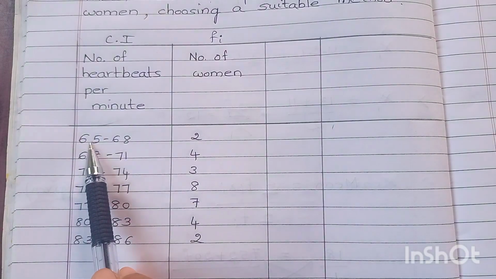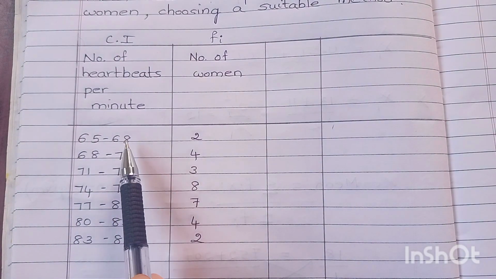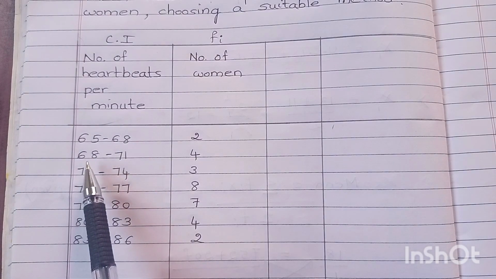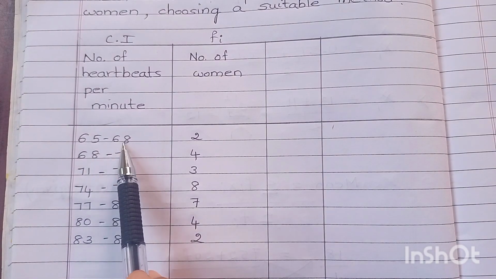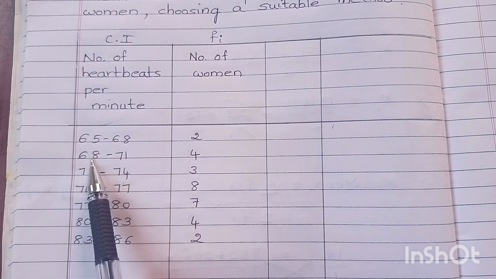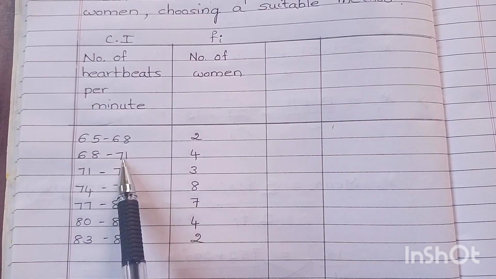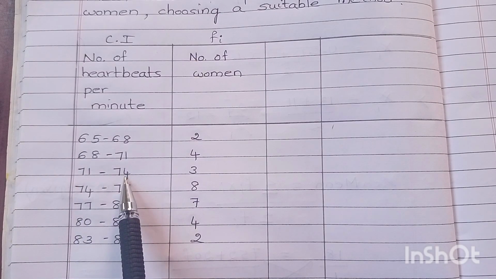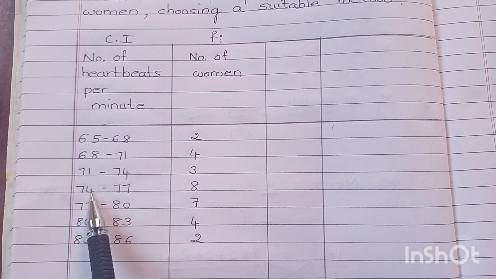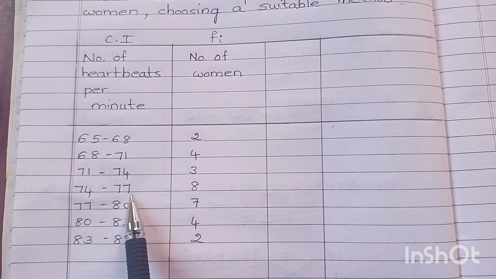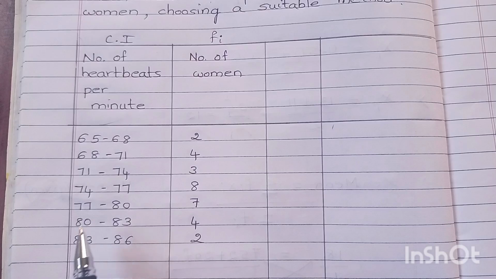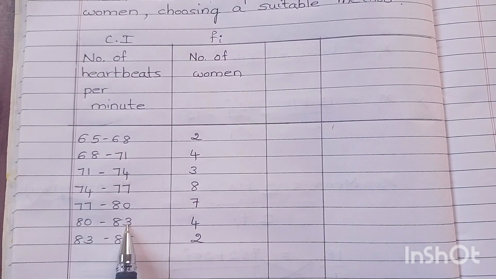Now look at this. 65 to 68. Here it is ending with 68, meaning the next row has to start from 68. See here, 68 is ending here and it is started from 68. 71 ended here and it is started from 71. Here 74 is ending and it is started from 74. 77 is ending here and it is started from 77. 80 is ending here and it is started from 80. 83 is ending here and it is started from 83.